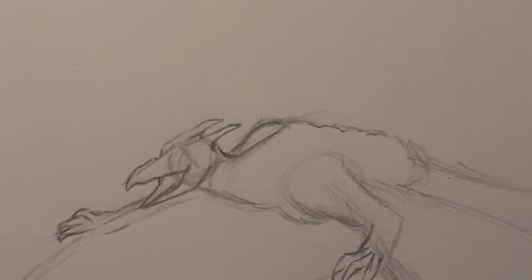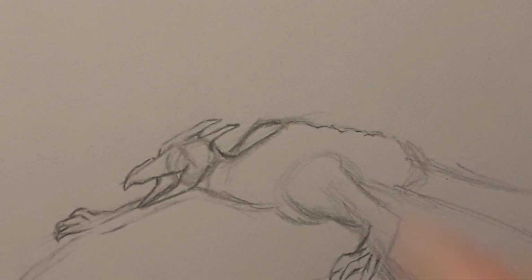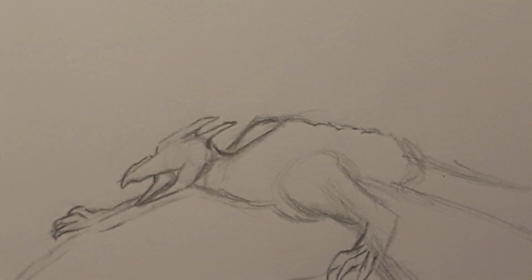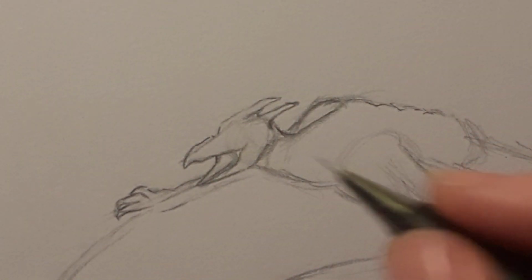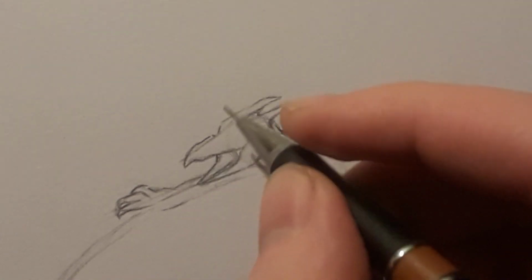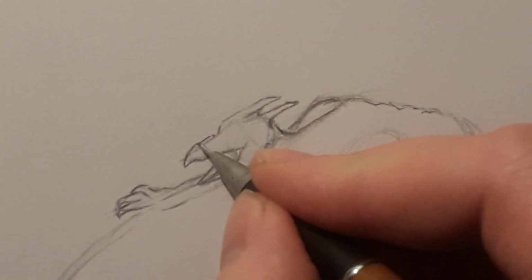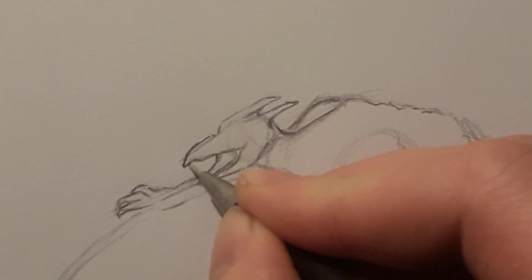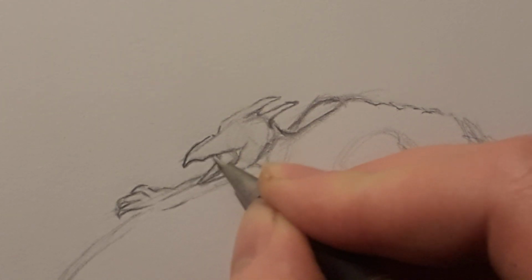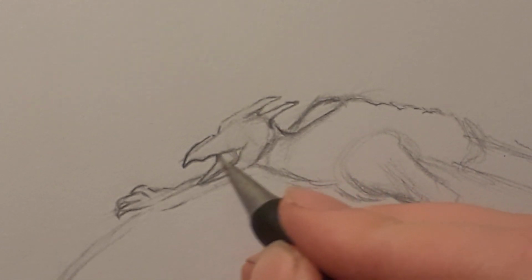So yeah, it might be wise to first erase some areas like this, so you can have a clearer picture. So I'm gonna first go to his snout, trying to refine his beak a little bit.